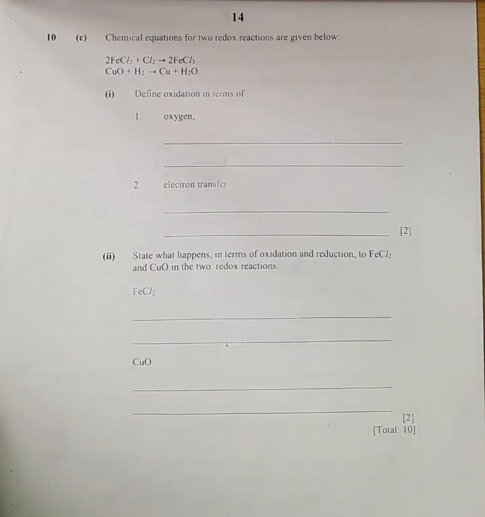Number 10C. The chemical equations for two redox reactions are given below. We're having iron 2 chloride reacting with chlorine in order to form iron 3 chloride, and also we have copper 2 oxide reacting with hydrogen to obtain copper and water. So we need to define oxidation in terms of oxygen.